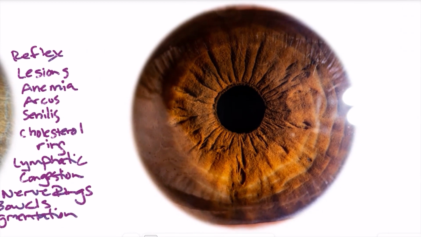So here we have classic signs, we have nerve rings, and they do extend up into the head and brain area, and we have Radii Solaris major.